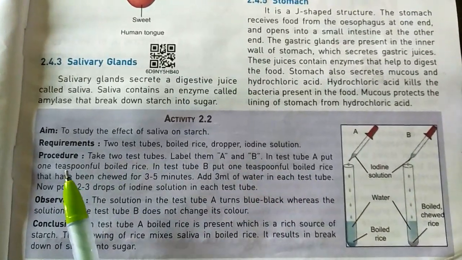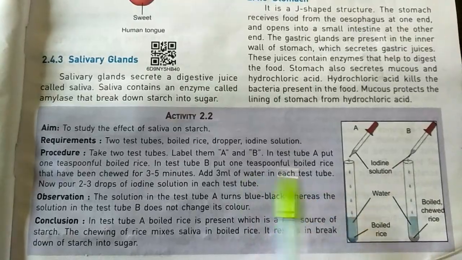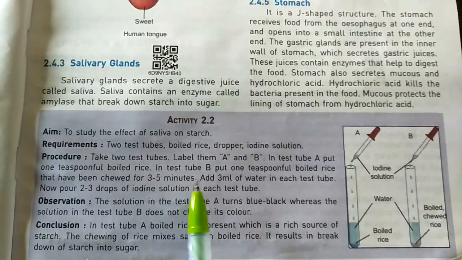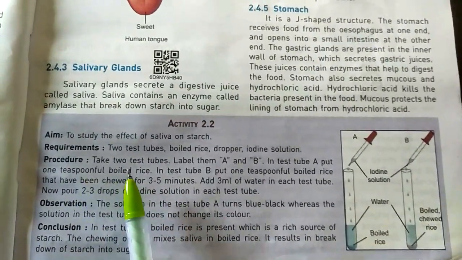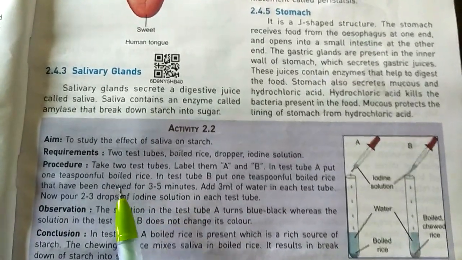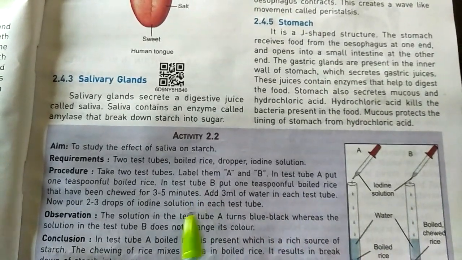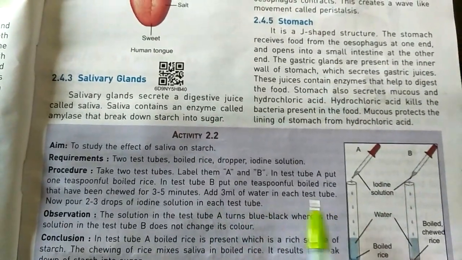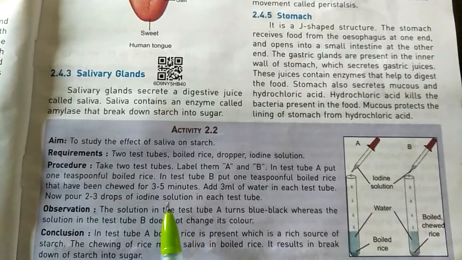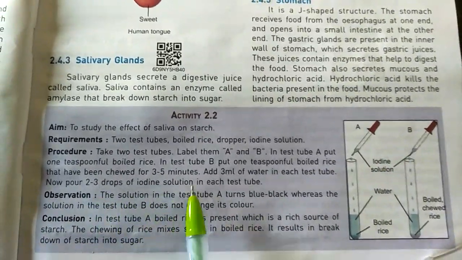In test tube A put 1 teaspoonful of boiled rice, and in test tube B put 1 teaspoonful of boiled rice that has been chewed for 3 to 5 minutes. This is the fresh boiled rice, and this is the rice chewed in our mouth for 3-5 minutes, which we are adding to test tube B. Add 3 ml of water in each test tube. Now pour 2-3 drops of iodine solution in each test tube.